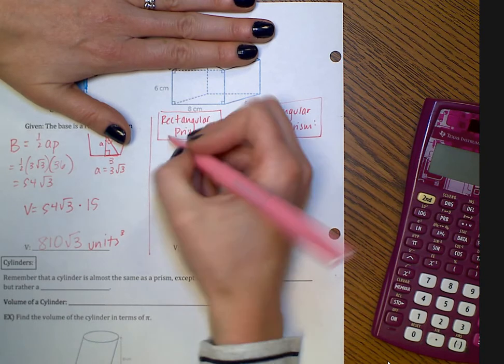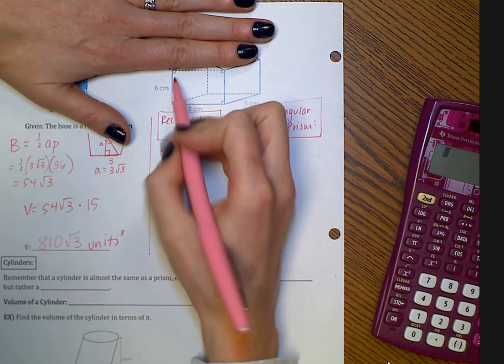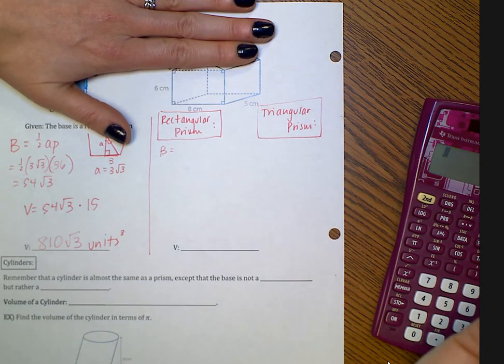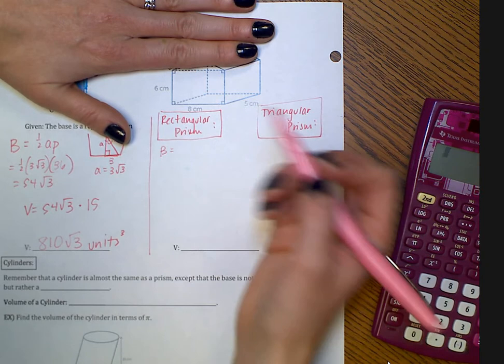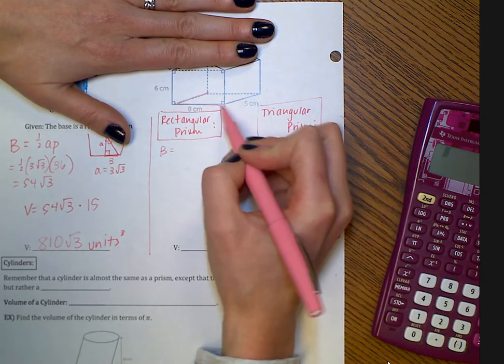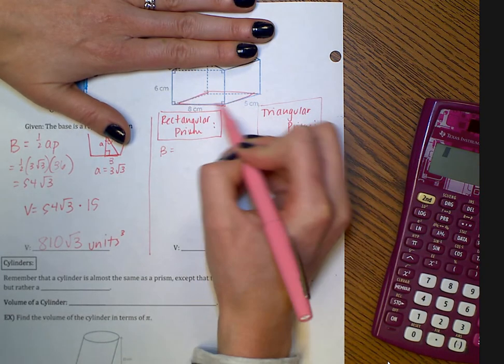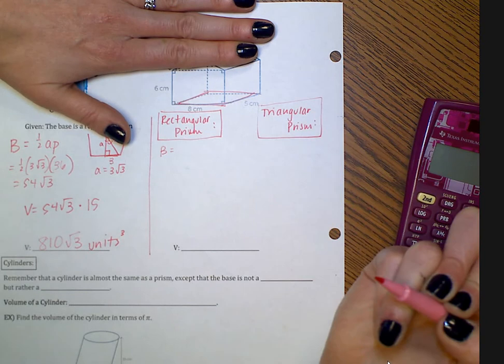So big B. You guys, if every single face on your prism is a rectangle, it doesn't matter which sides you pick to be the bases. Doesn't matter, just pick a pair of opposite faces. Most of us would gravitate towards the top and the bottom as being the bases.